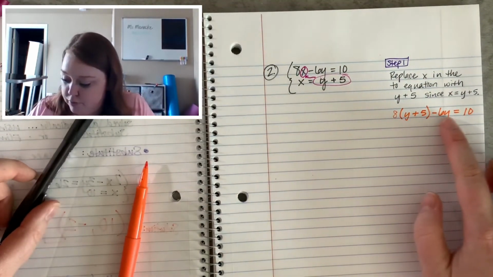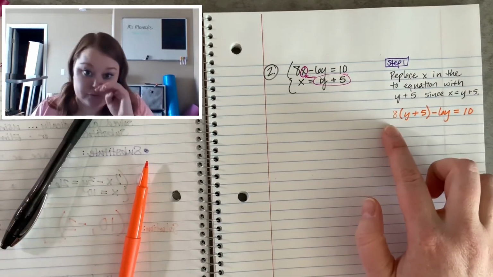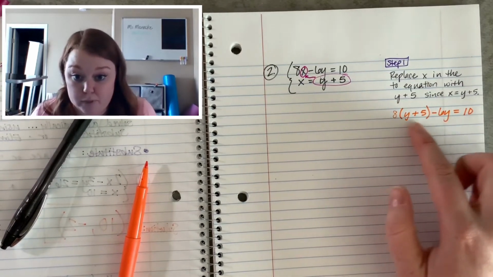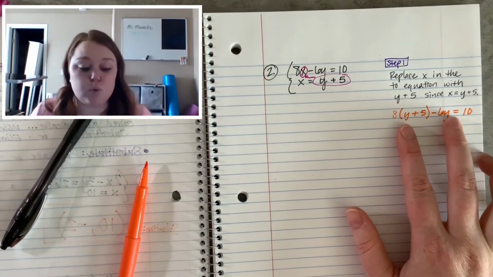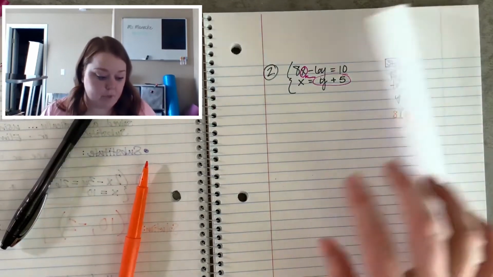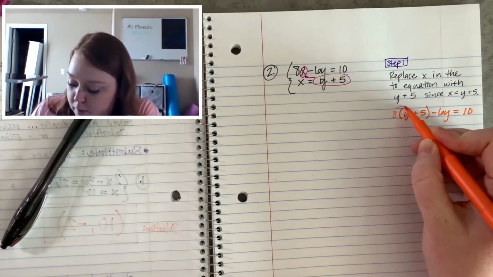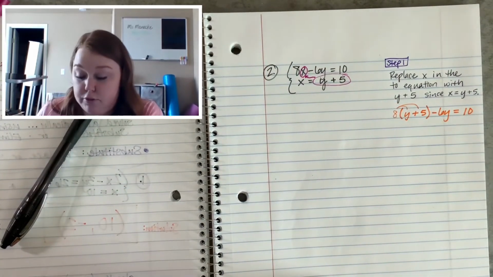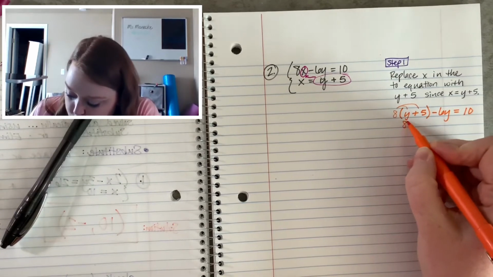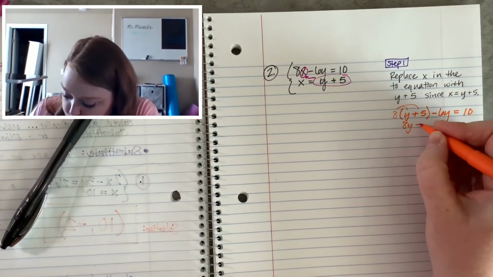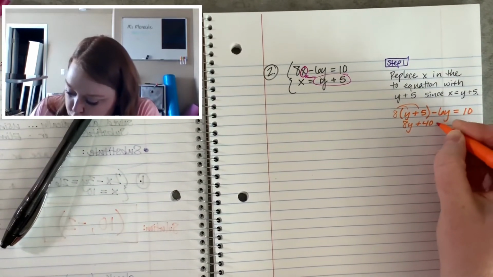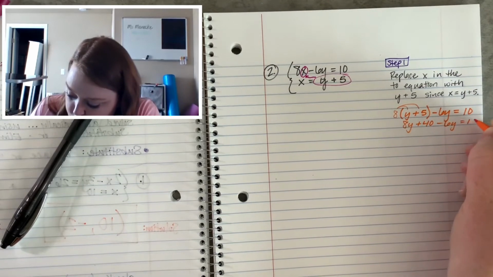Now, if you look through here, we only have one type of variable left. We have some y's, so we're going to solve for y. Let's go ahead and do that. I see some distributive property. That has to be done first. 8 times y is 8y. 8 times 5 is 40. Drop down the other stuff.